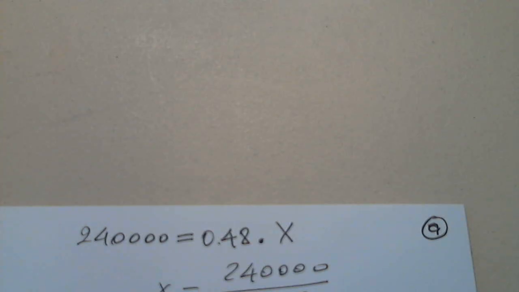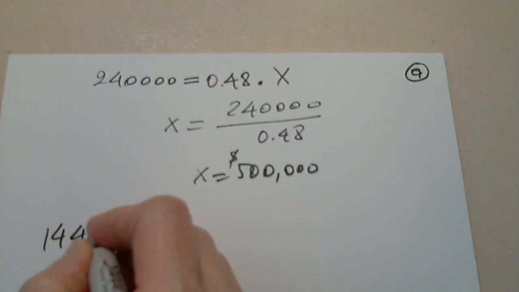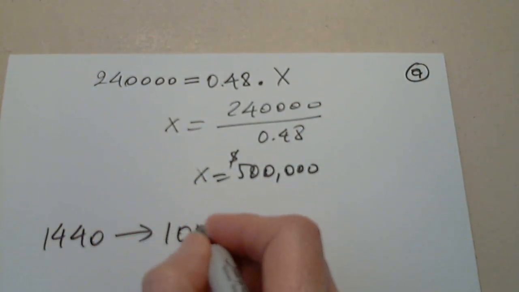The population decreased by what percent? So the population of a small farming community decreased from 1,440 to 1,080. Let's calculate the percent decrease. 1 minute, please. From 1440 to 1080.